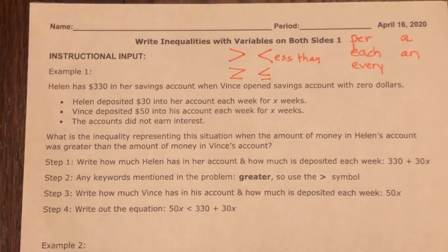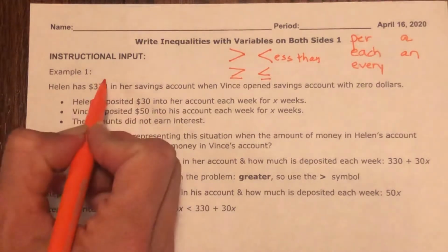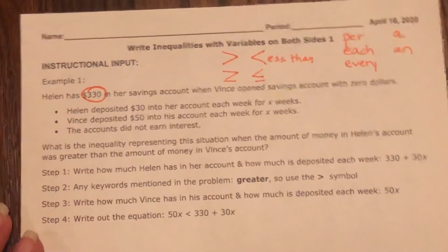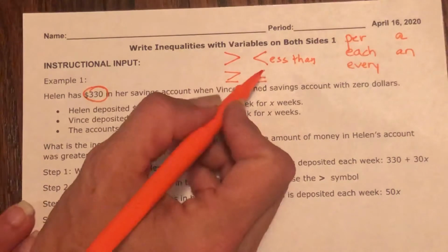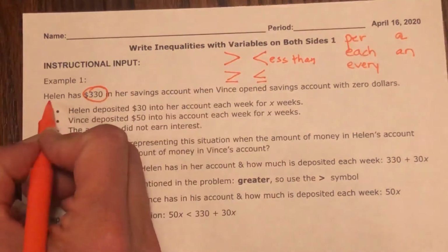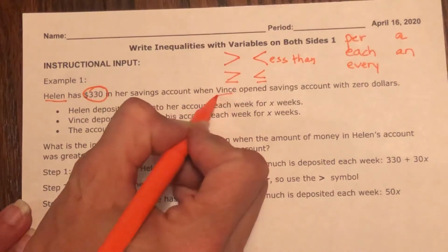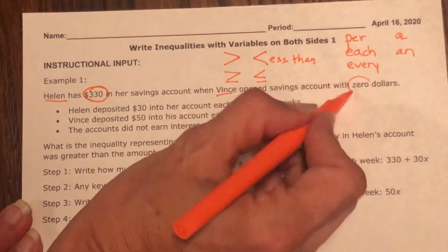So in example number 1, it says Helen has $330 in her savings account. This is what she's starting with. And Vince opened a savings account with $0. So this is Helen starting with $330, and this is Vince who's starting with $0.